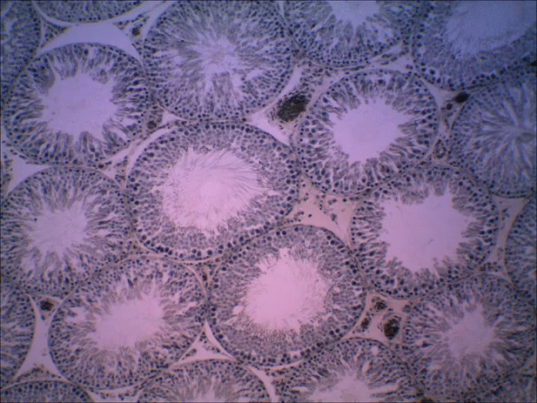Okay, if we move to a higher view of this same slide, you should be able to see the seminiferous tubules much more easily. Here you can see the germinal epithelium. So it's just all of the lining of the tubule. Everything that you see except the space in the middle would be the germinal epithelium, and that's where the sperm cells are produced. And then in between the seminiferous tubules would be the cells that produce testosterone.